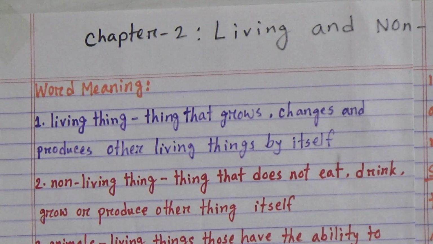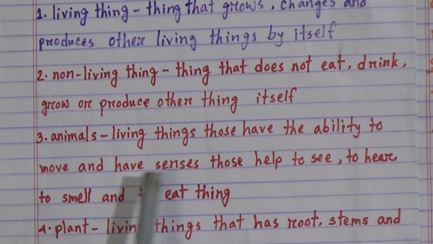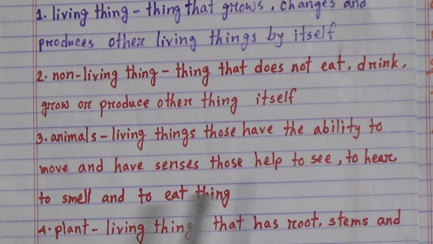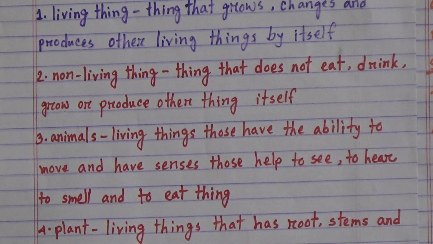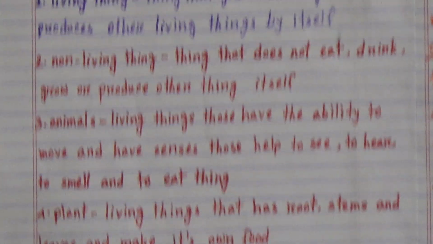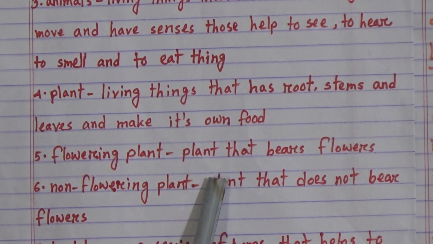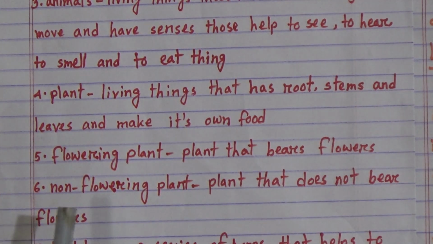Living things, those have the ability to move and have senses, those help to see, to hear, to smell and to eat thing. Number 4, plant. Living things that has root, stems and leaves and make its own food. Flowering plant. Plant that bears flowers. Non-flowering plant. Plant that does not bear flowers.